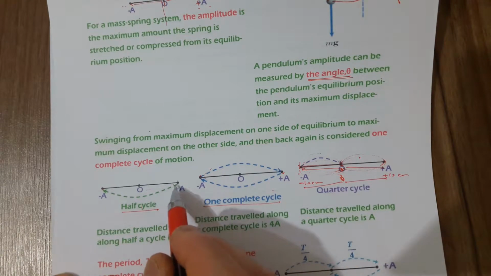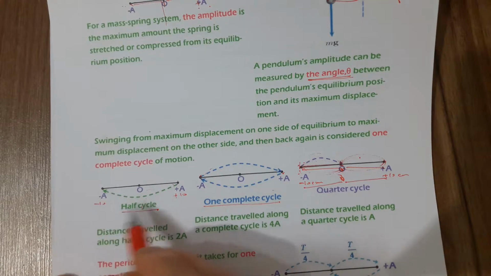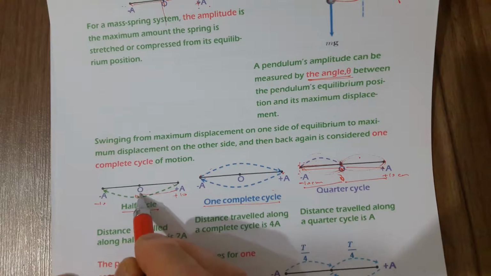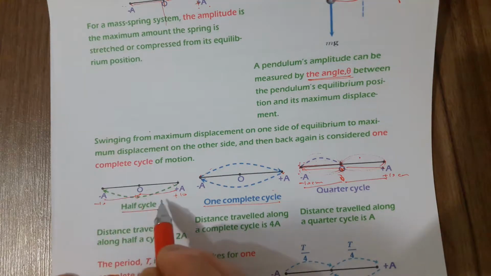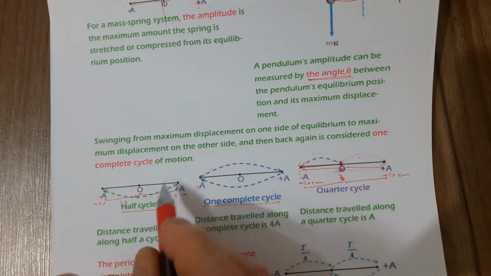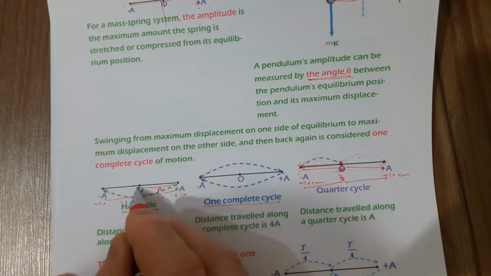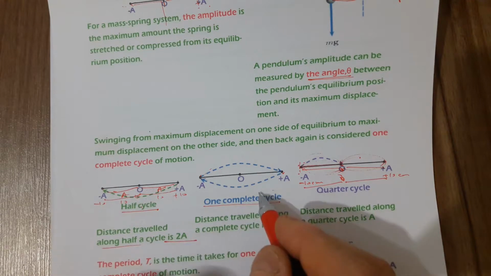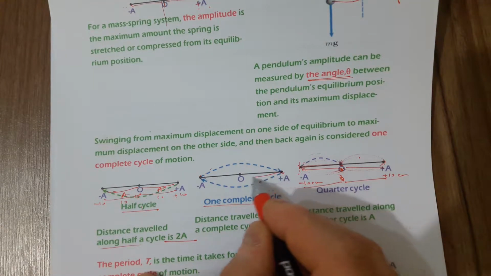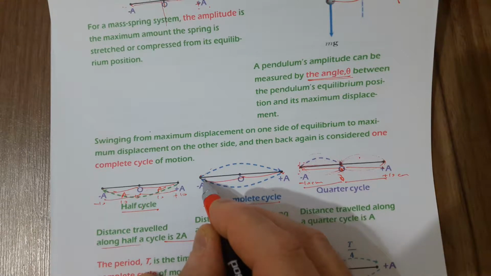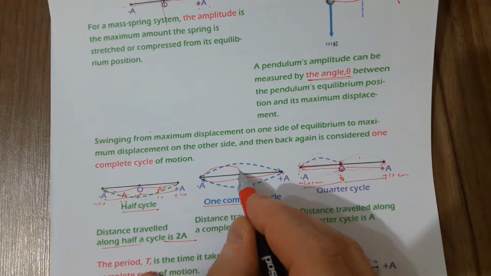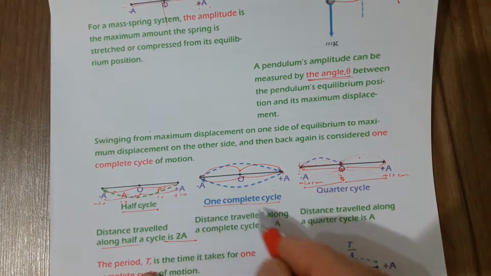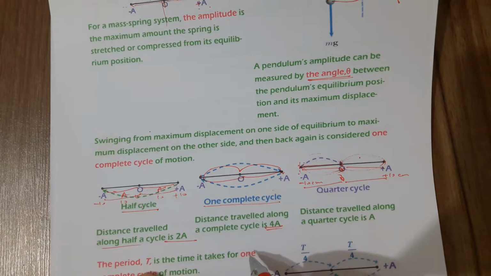But for a half cycle, the distance traveled is 2A. Say again, positive 10, negative 10, and 0. From 10 to 0, 10 centimeters. From 0 to minus 10, 10 again. So 10 plus 10 becomes 20. So if this is A and this is another A, A plus A, the distance traveled by the object is 2A. But for one complete cycle, the distance traveled is A, one more A makes 2A, one more A makes 3A, one more A makes 4A. The distance traveled by the object is 4A.